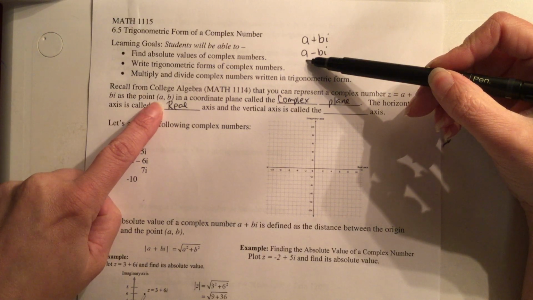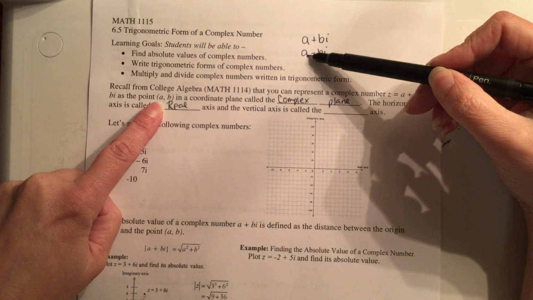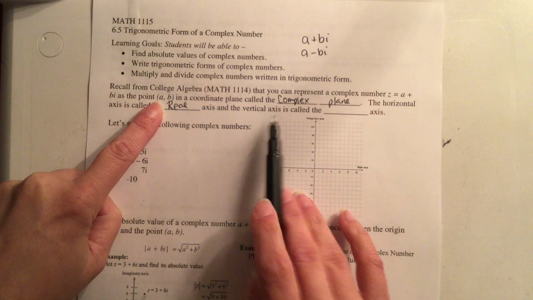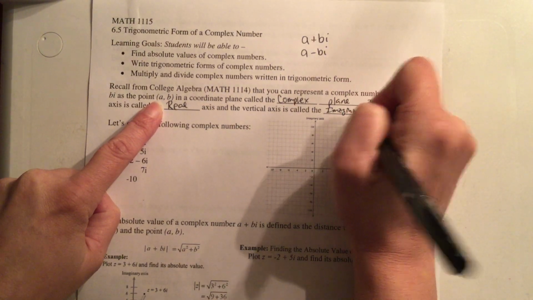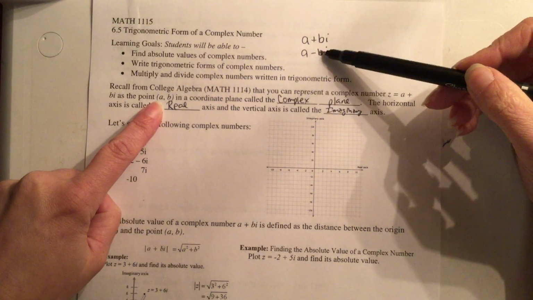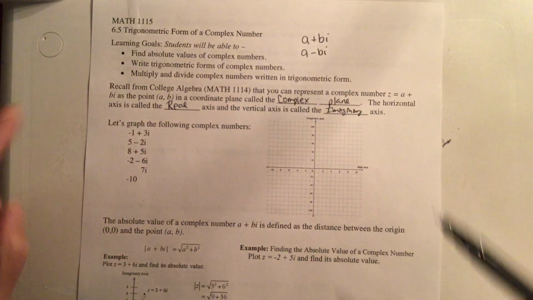So it is a. Your real number will tell you left or right. The vertical axis is the imaginary axis, and that is the second value. So the second value tells you up or down.